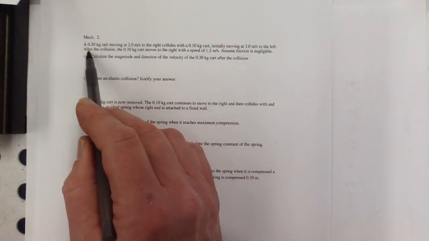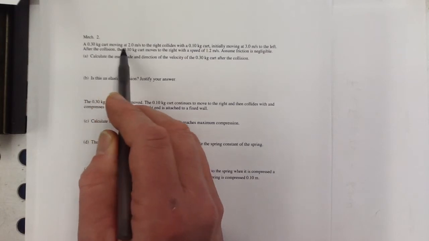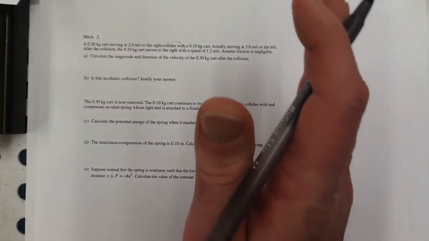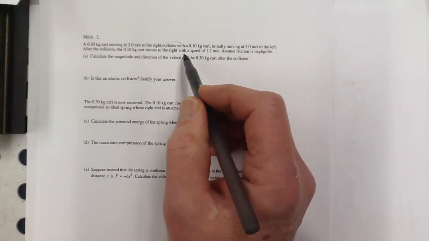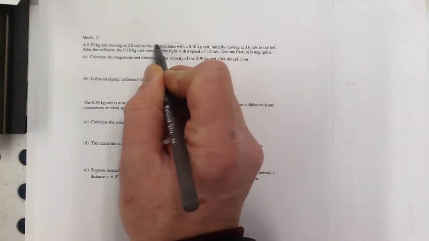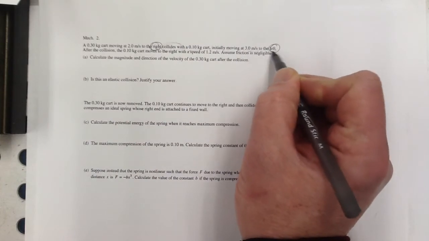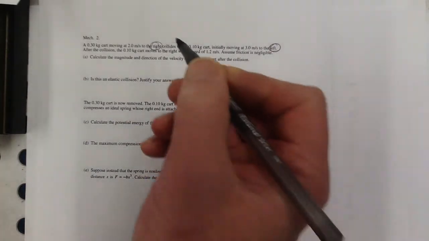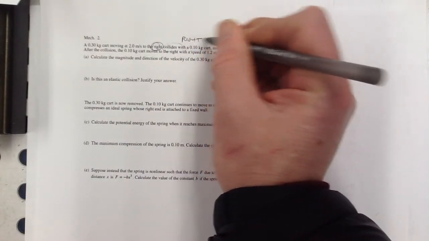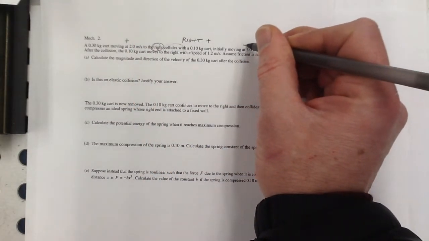So what do we have here? A 0.3 kilogram cart moving at 2 meters per second to the right collides with, okay, so as soon as I see that, I'm already thinking there's probably this momentum kind of thing happening here, with this cart initially moving to the left, okay, to the right, to the left. Be careful with the signs. So I'm going to say right now, so I don't lose track of this, I'm going to make to the right positive. So this is positive, and this is negative.